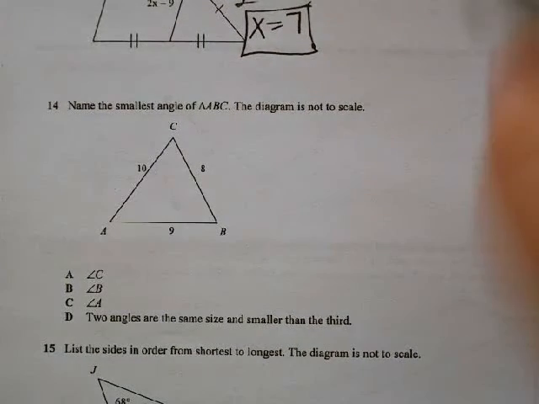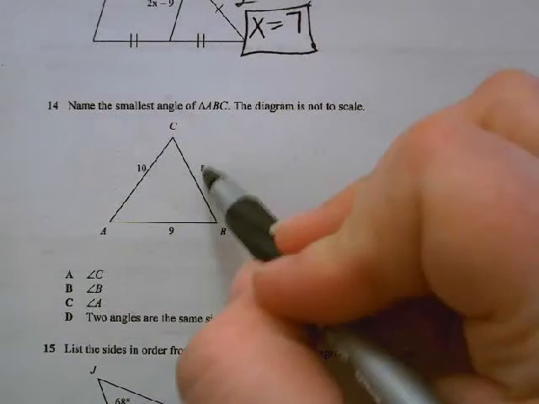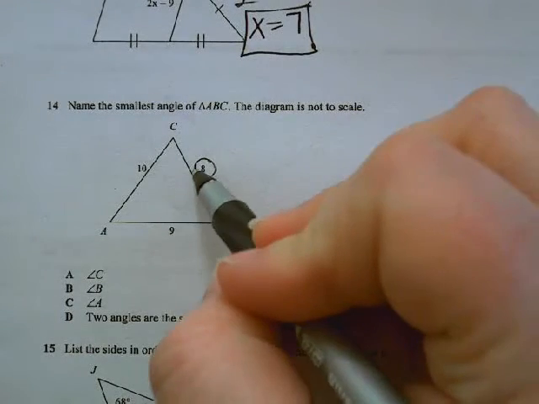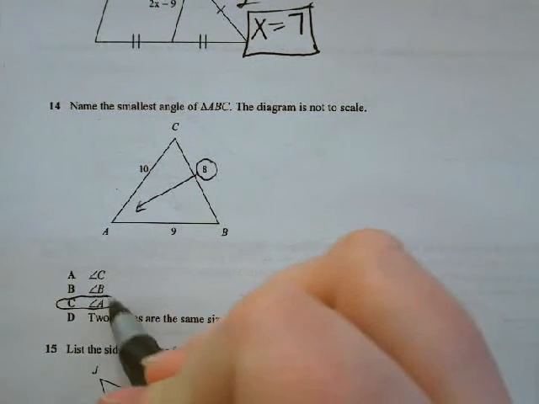Alright, number 14. Name the smallest angle of triangle ABC. We know that the smallest angle will always be opposite the smallest side. So here, angle C will be the smallest.